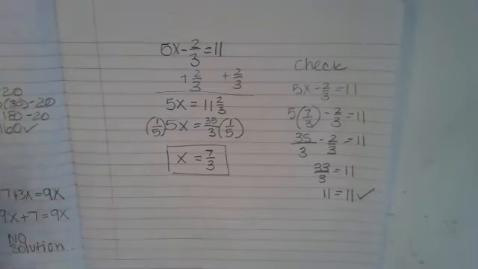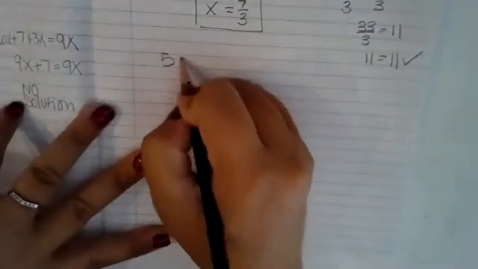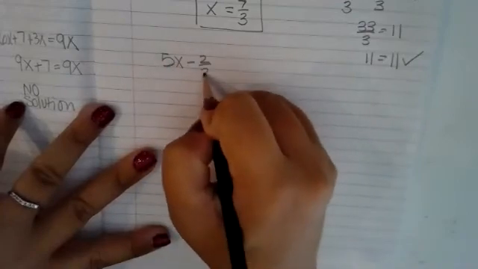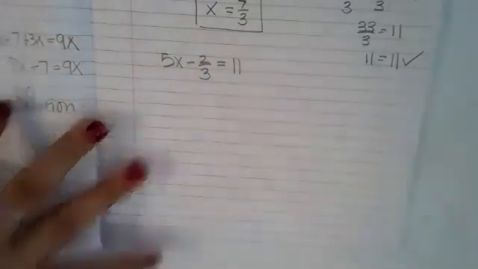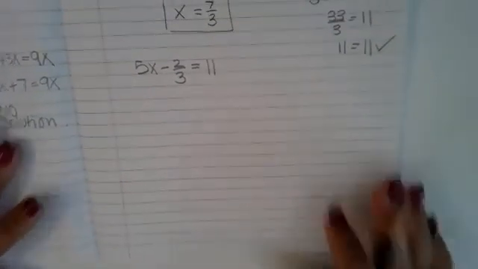Okay, now we're going to solve this problem a second way. Because what happens is a lot of my students think we can only solve problems one way, and that's by moving the constant first. But that's not true. So what is a different way we could start this problem off?